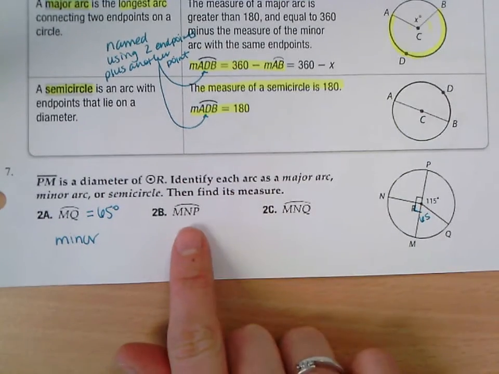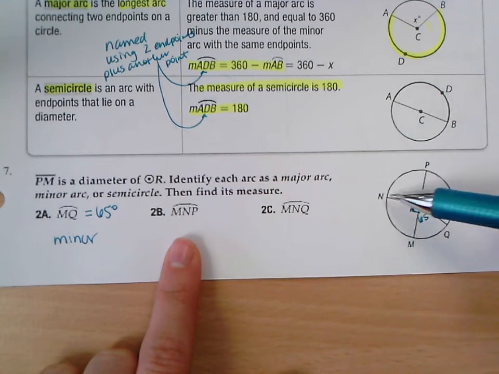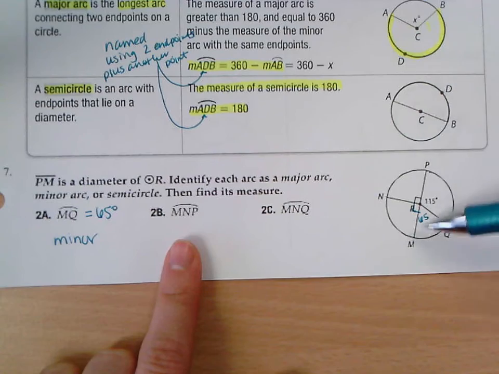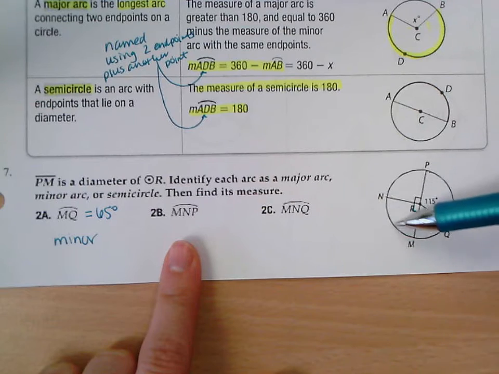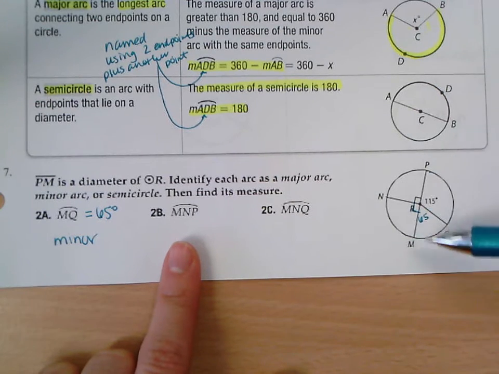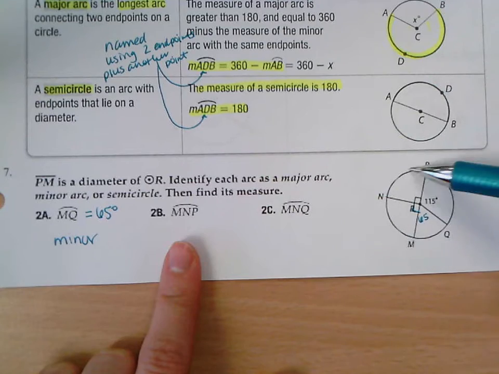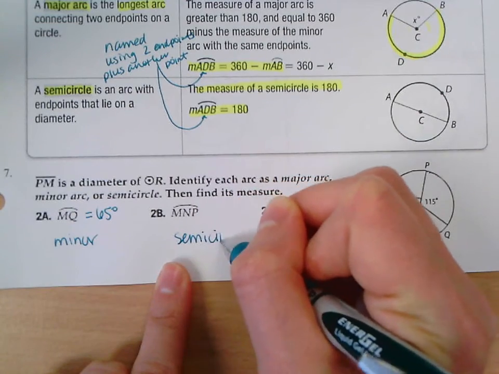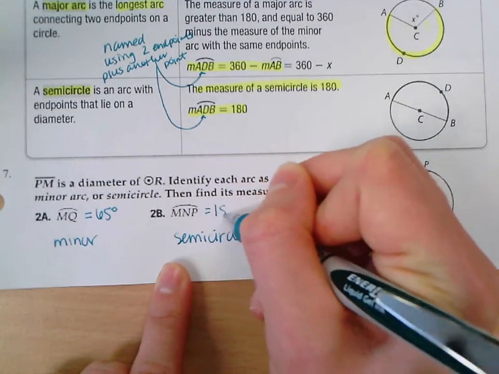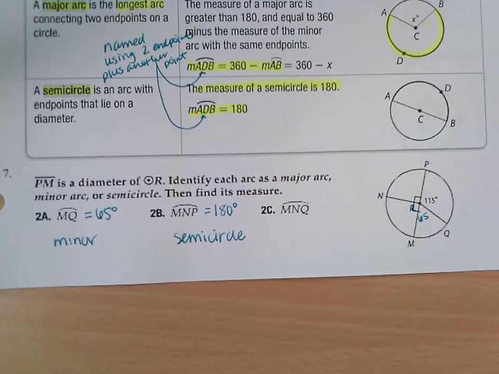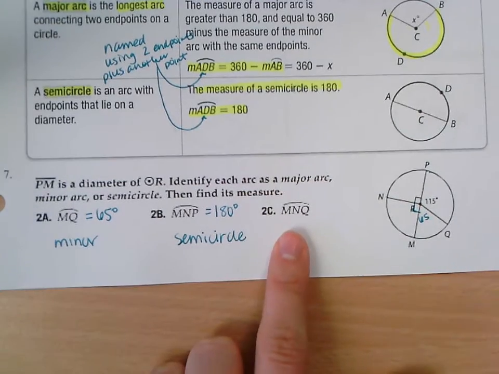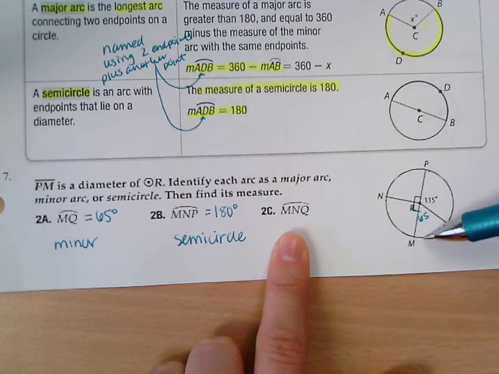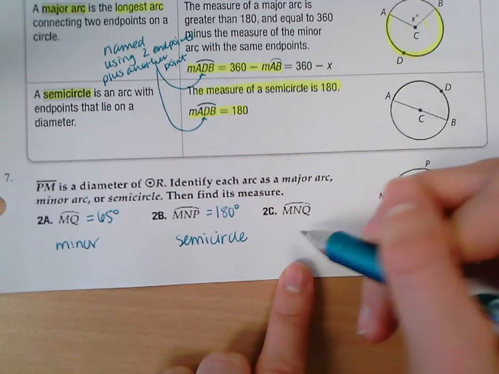So then the measure of arc MNP. And so there, when you give in 3, you just want to make sure that you're going in the right direction, again, that you're going through N. And how would you classify that? Minor, major, or semicircle? Semicircle. So the measure of it is half of 360, 180. And then MNQ. So this whole arc, which we know is the opposite of the MQ we had found before, so that's a major arc.